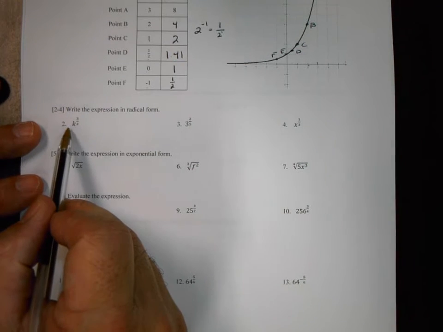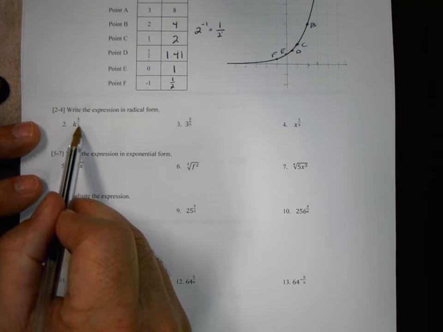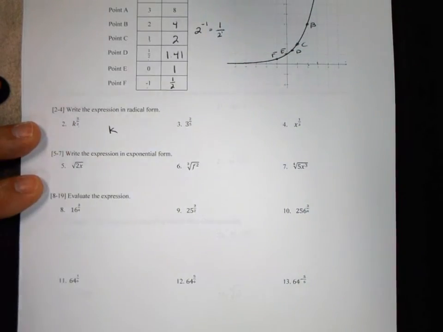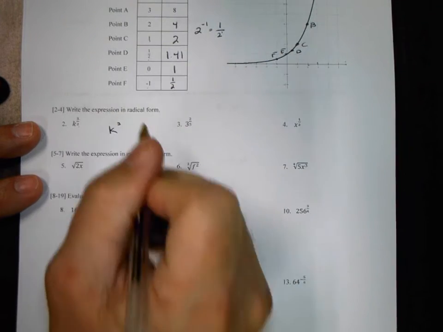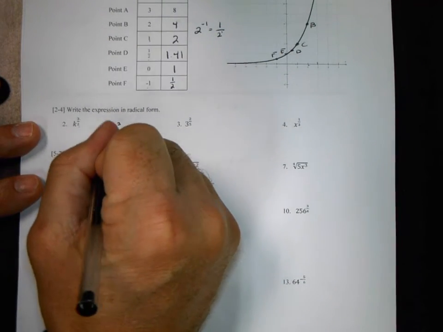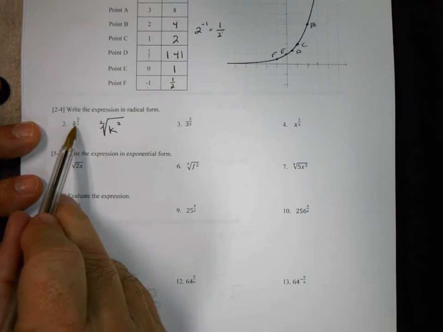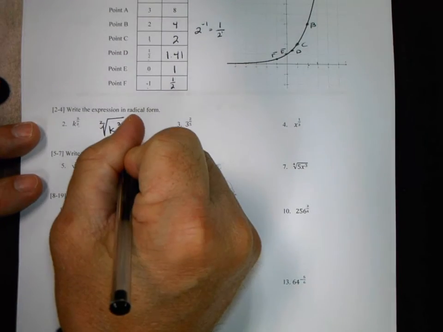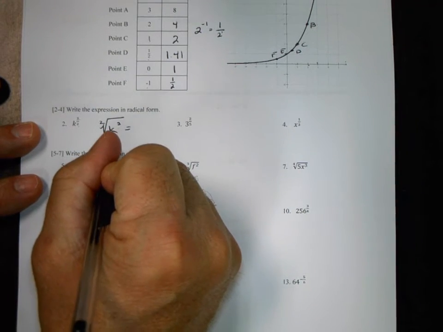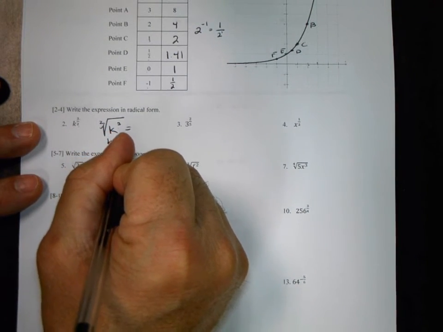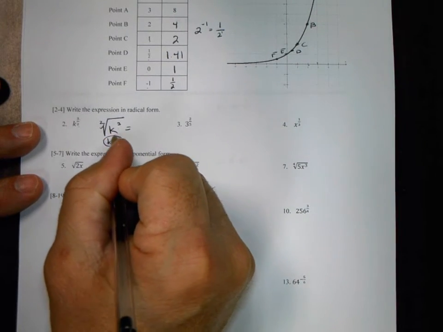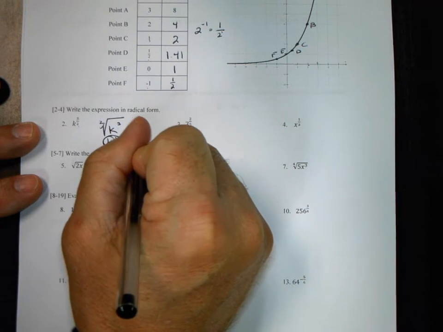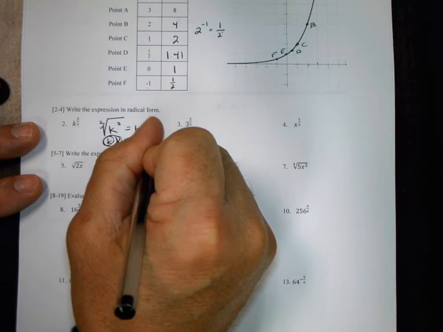All right, so this is more about what our notes were. Number 2, we have x to the 3/2 power. Here's what I like to do, guys. I take the letter, I write it. The numerator is the exponent. The denominator is the root. So k to the 3/2 becomes the square root of k to the third, which, remember, is k times k times k. It takes 2 to get 1 out. So we end up with k times the square root of k.